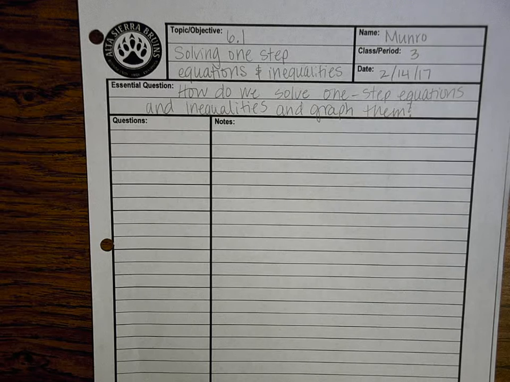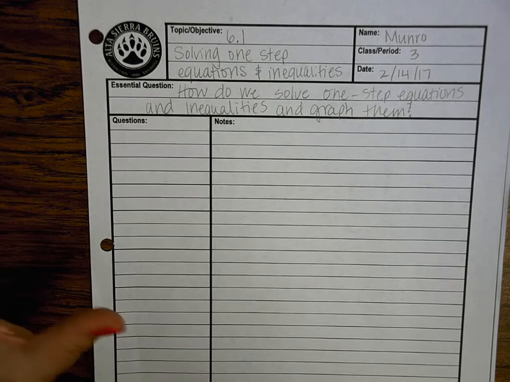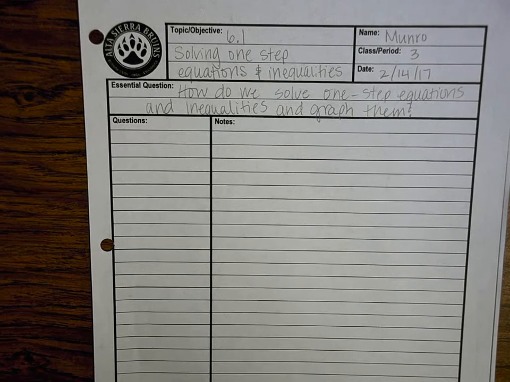But we're starting off really easy. Notice it says one step. So there's only one step required to solve these. Later in the week, we'll do 2 steps to solve. Okay, but for now, just one step, and we're only going to look at adding and subtracting.